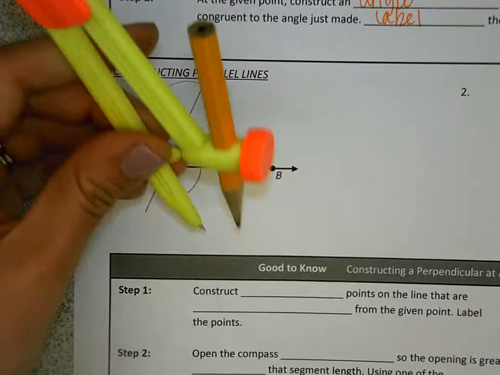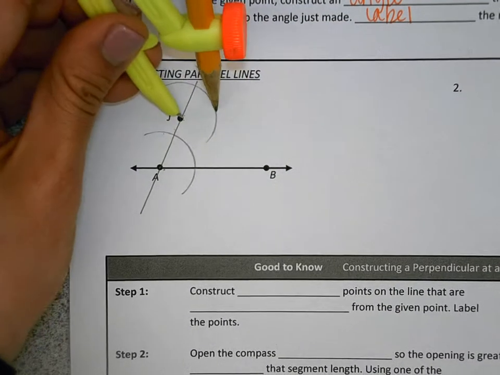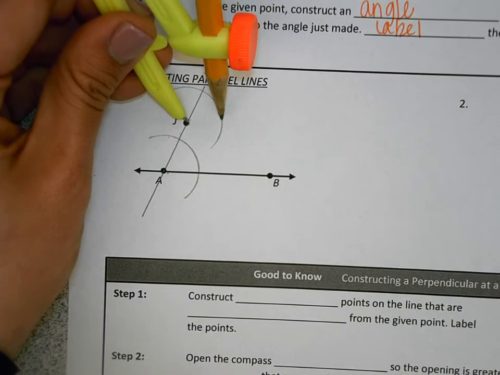The arc that you made from point A, do the exact same thing from point J, make the same arc.